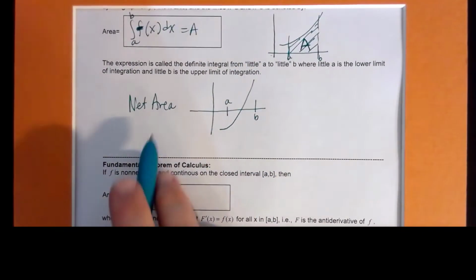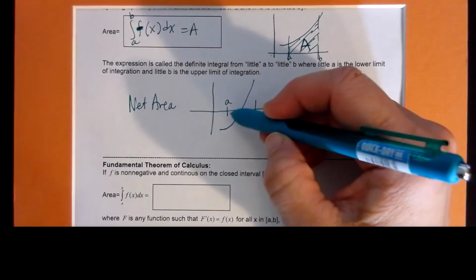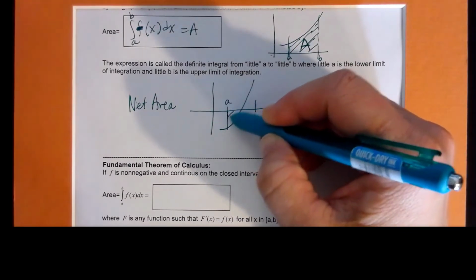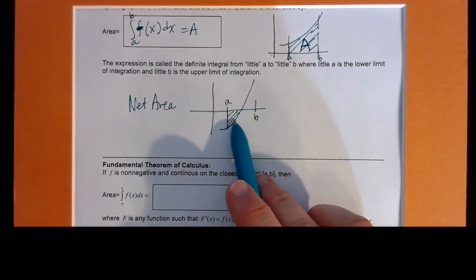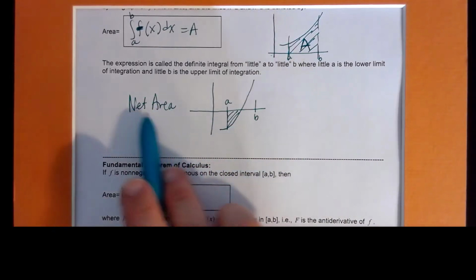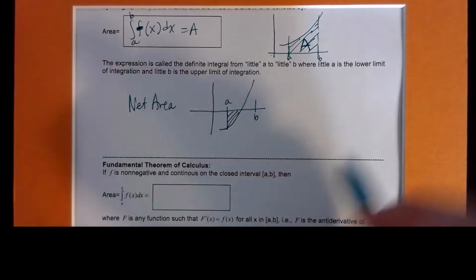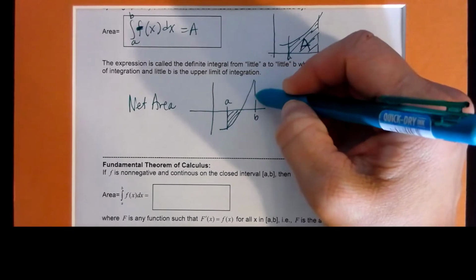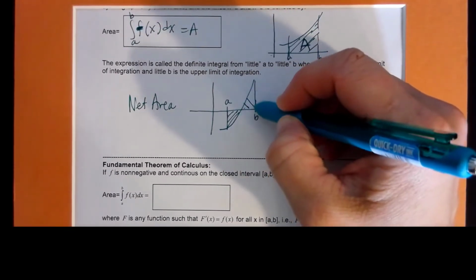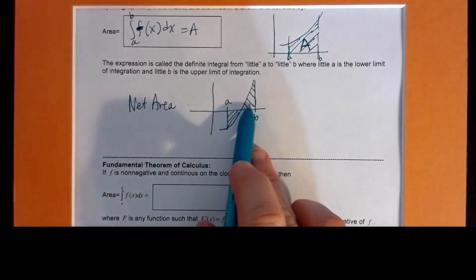So if we were to compute the net area, what that means is it would be taking this area down here, but counting it as a negative number. So we can't really say it's area, but putting that word net in the front kind of saves us a little bit. So when we come over to B, we would then be looking at this as being a positive value.